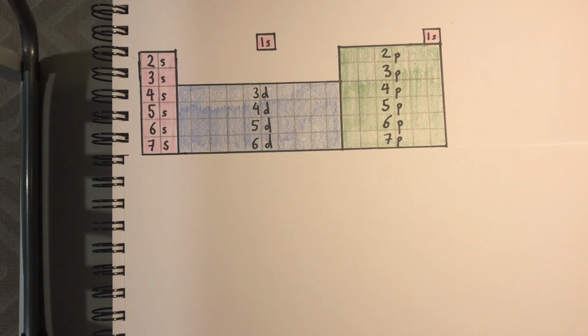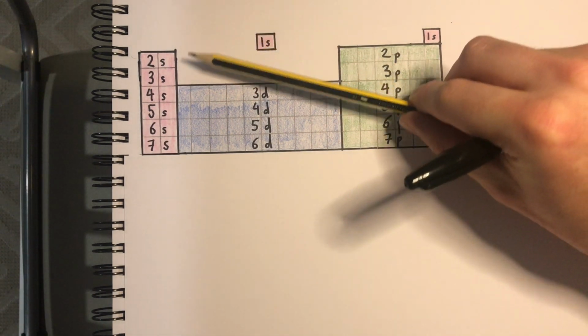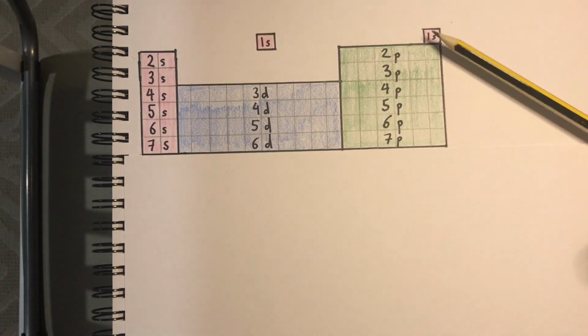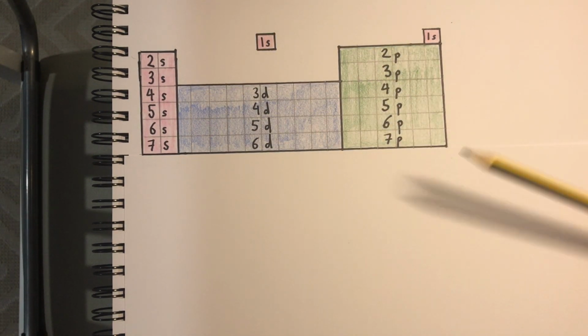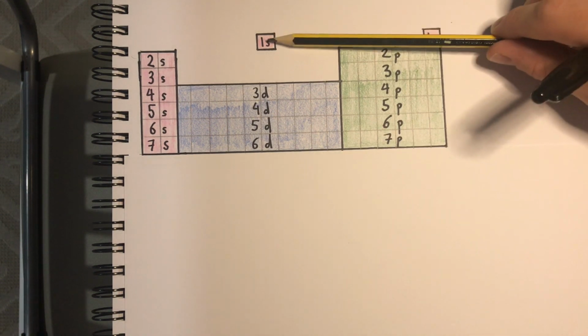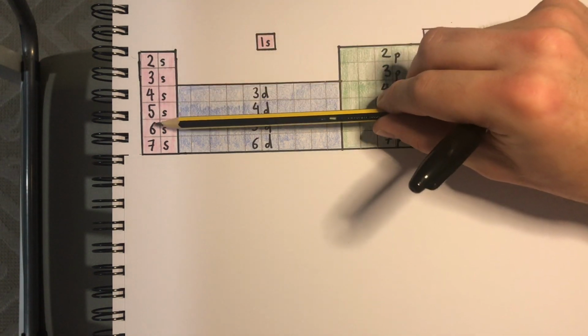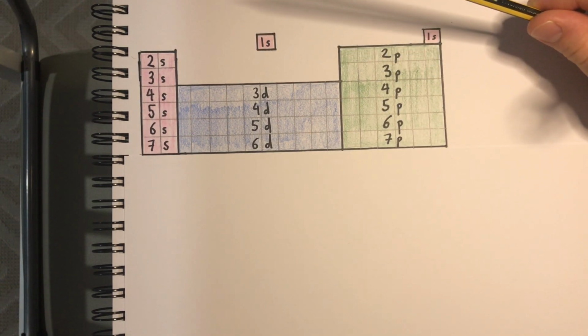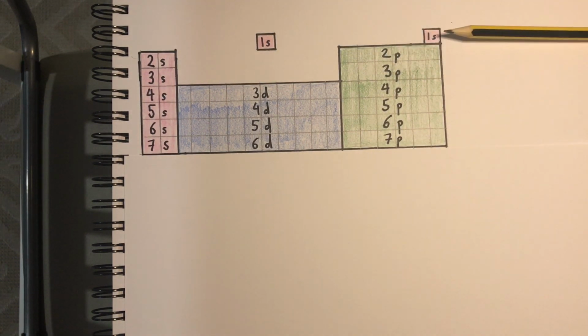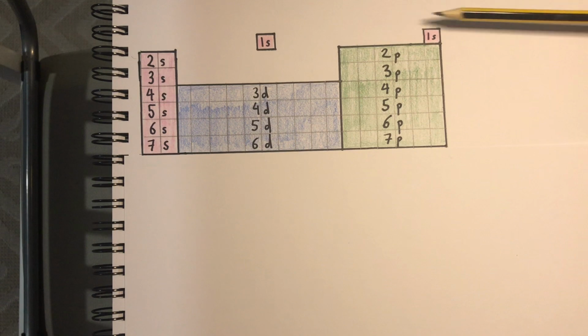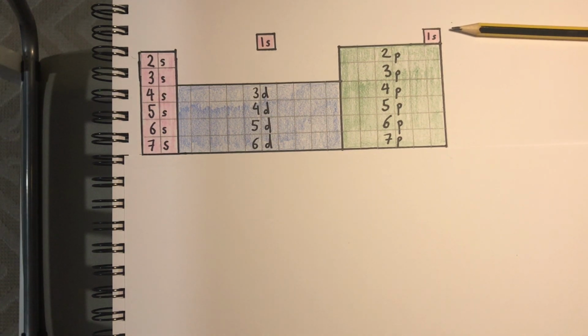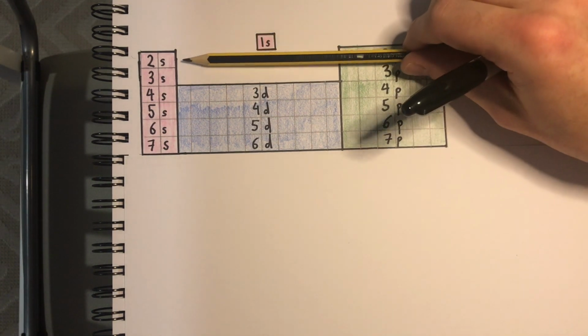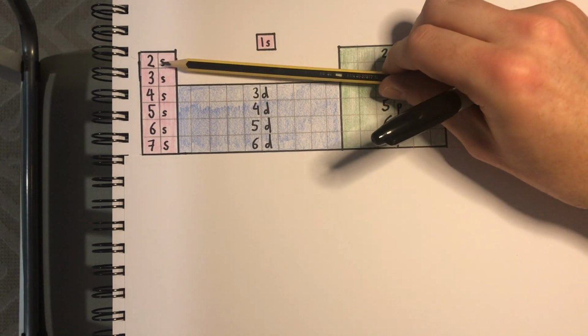So again, you would need to be aware of the pattern that we got here. If you look at 1, and 2, 3, 4, 5, 6, 7, you'll notice for the S block, that corresponds to the period. So the first period is up here. Some people forget that the very first period only contains 2 elements, hydrogen and helium. That's the first period. Then we move on to the second one, down here with lithium.